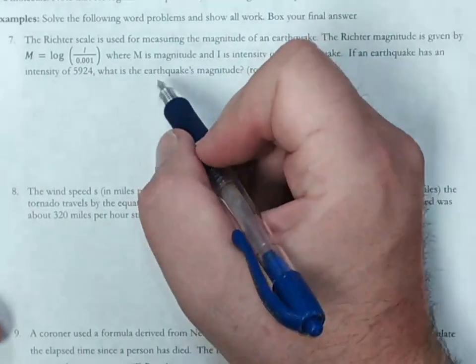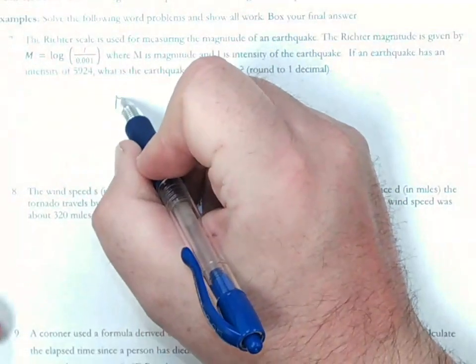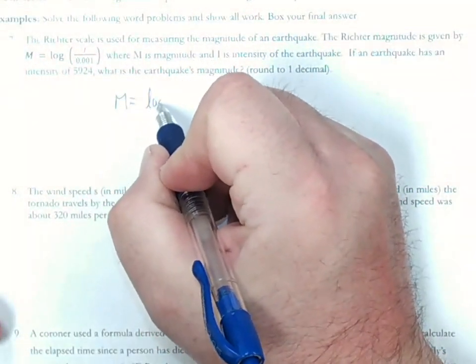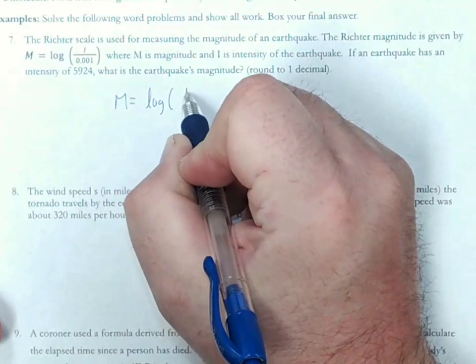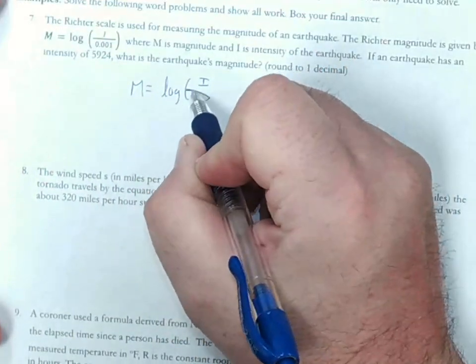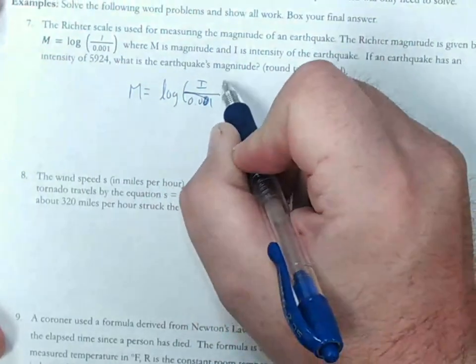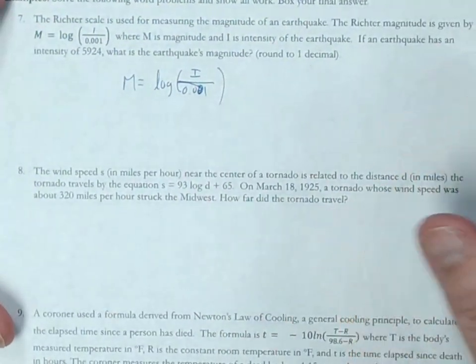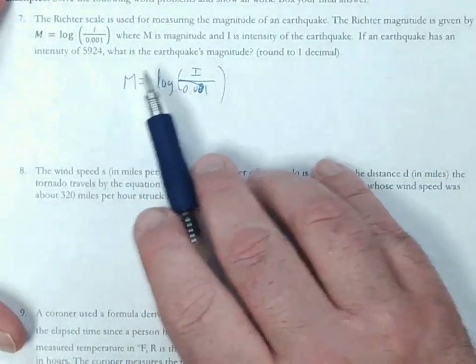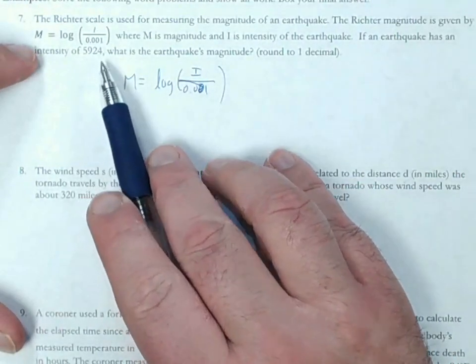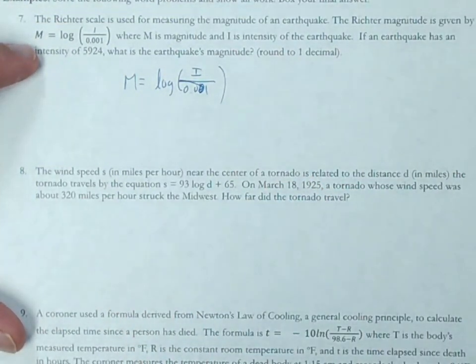Not a big deal. So we'll use our equation here. M equals the log of I over 0.001. I am so sorry for my handwriting. What they do tell us is that the intensity is 5,924. Notice there's not any units.